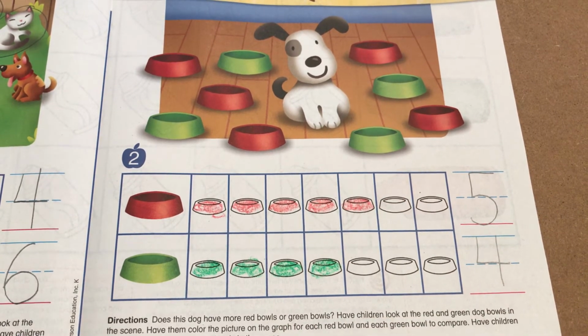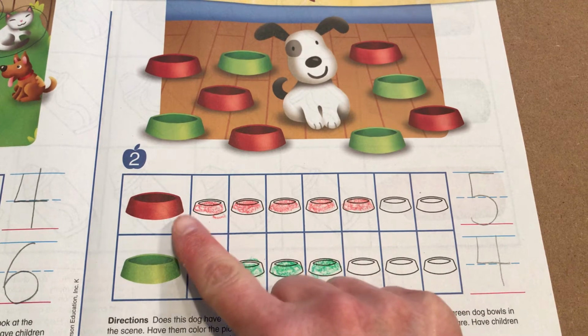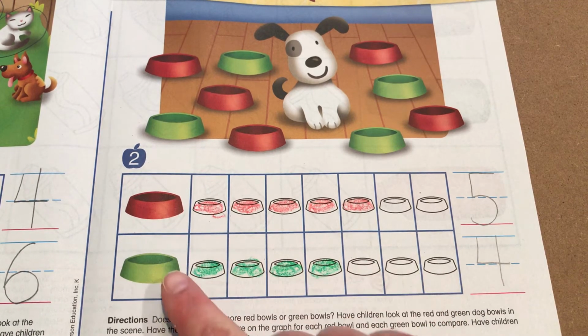Just little circles. I know it's a tiny little picture and sometimes our crayons are kind of thick, but just do the best you can. The main idea is to be able to look at the graph and to quickly see how they compare. Now, I have a different question for you on this picture and in this graph. I would like you to circle which row has fewer.